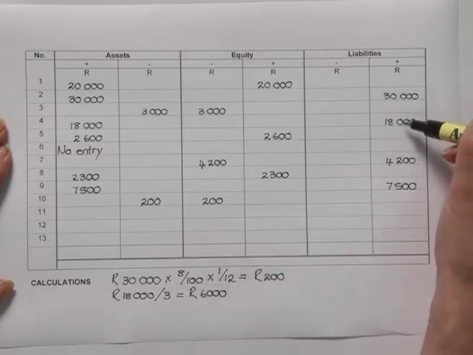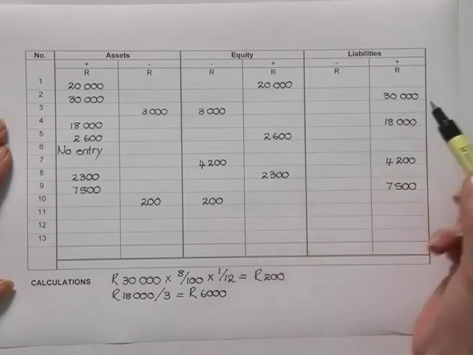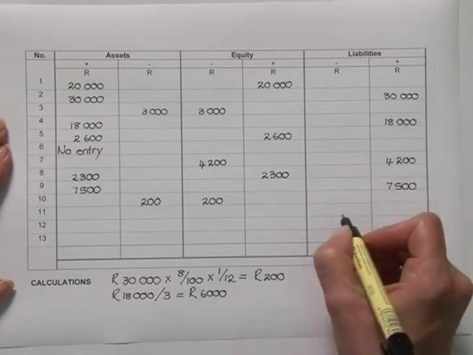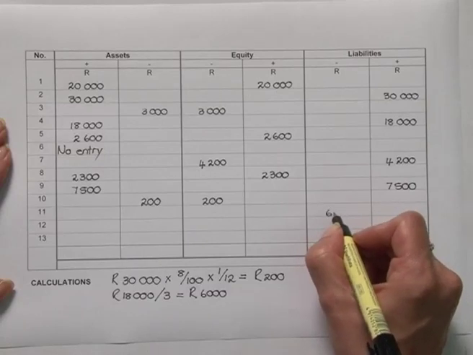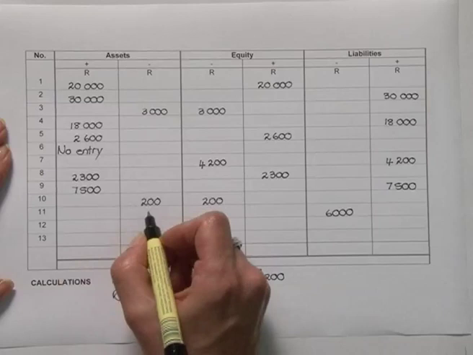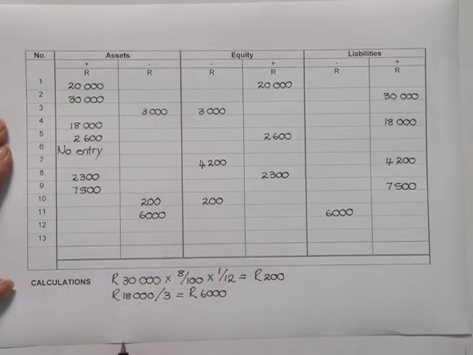In transaction number 4, we increased the liability, and now they tell us we paid the installment. Different from the interest here, this is the installment, resulting in a decrease in liabilities of 6,000 Rand. And we will settle this with money, so our assets will decrease with 6,000 Rand.